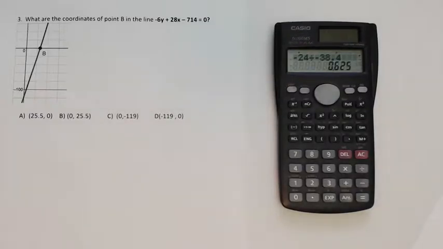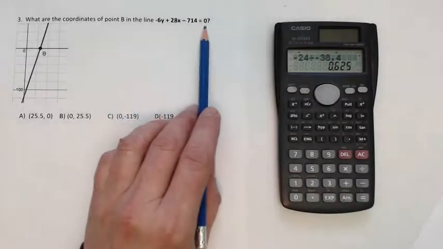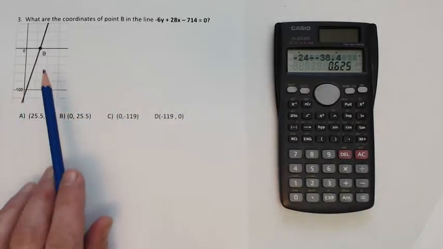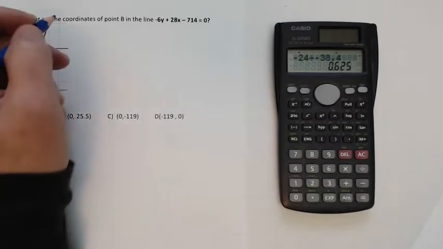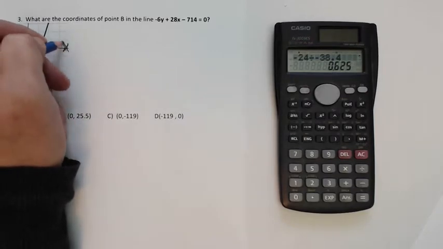Guys, we're looking at intercepts here again, and we've got a question that says, what are the coordinates of point B in the line -6y + 28x - 714 = 0? The reason this point is easily findable is we can see that, here's our origin, it crosses the x-axis. So that means that this is an x-intercept.